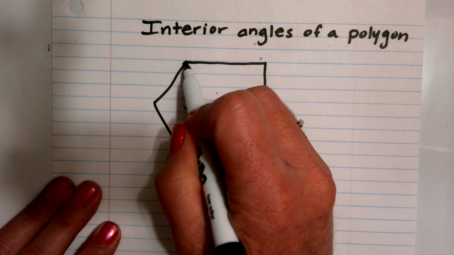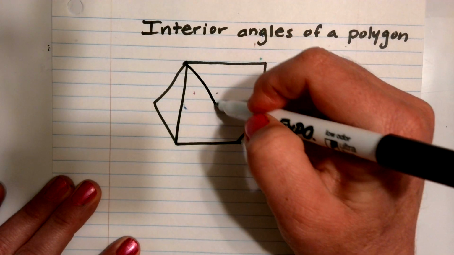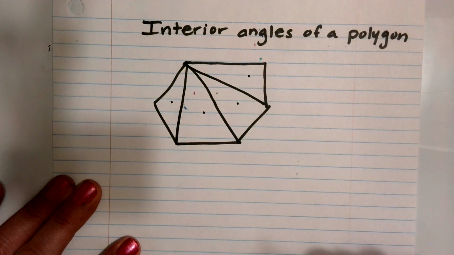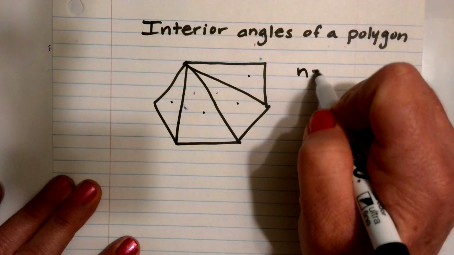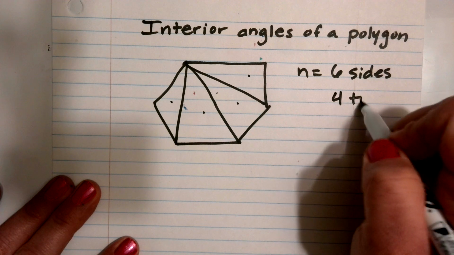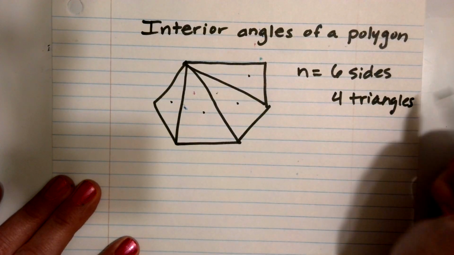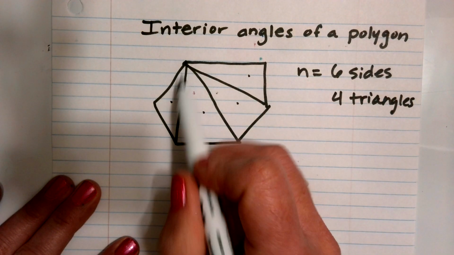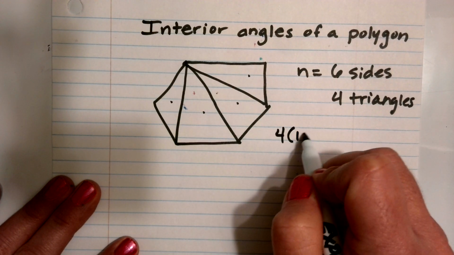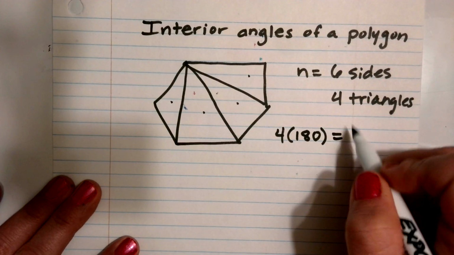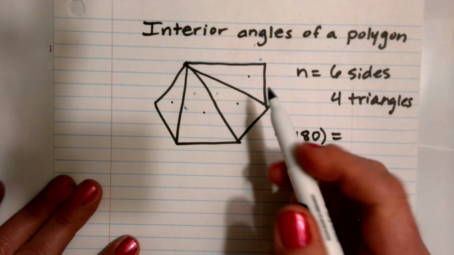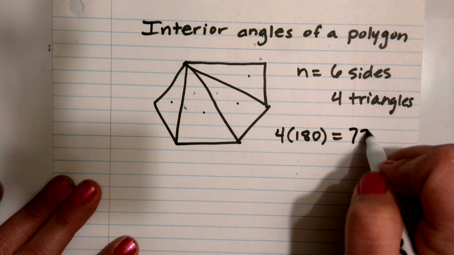You pick a point on here and then you draw straight lines to create as many triangles originating at that point as possible. So we have 1, 2, 3, 4 triangles. So we have n equals 6 sides, and we made 4 triangles. Well, we know the sum of the interior angles of a triangle equals 180. So we could take 4 times 180 to solve for the sum of the interior angles of this six-sided polygon, and that would be 720.